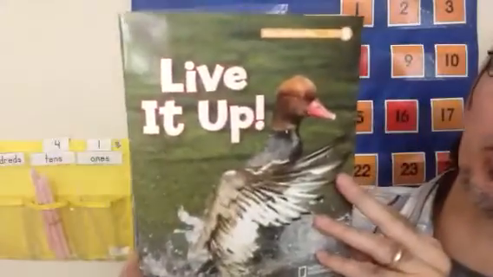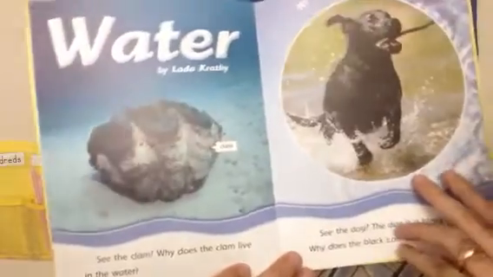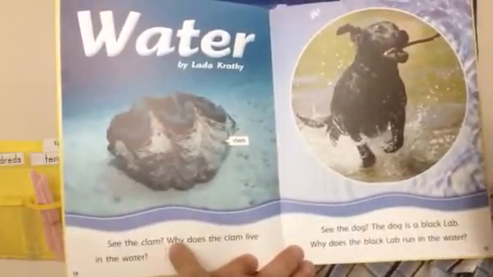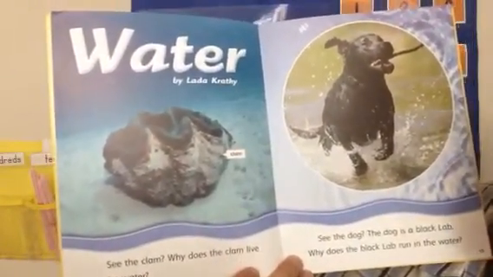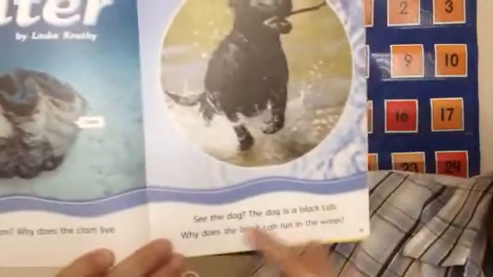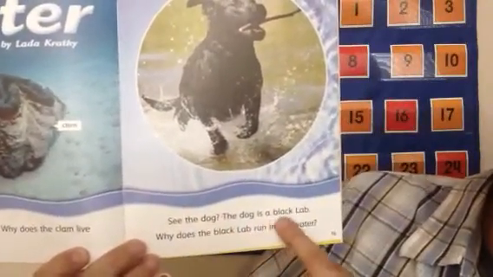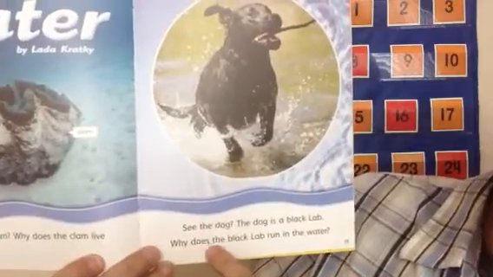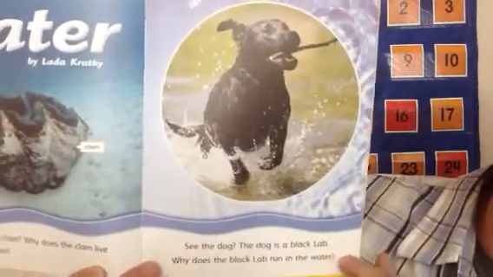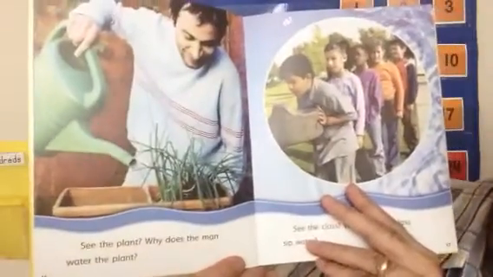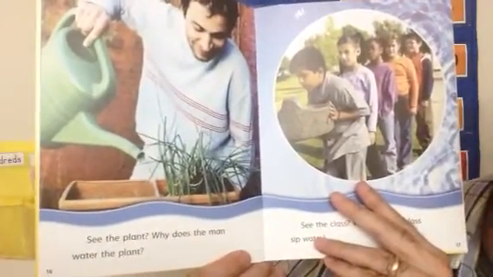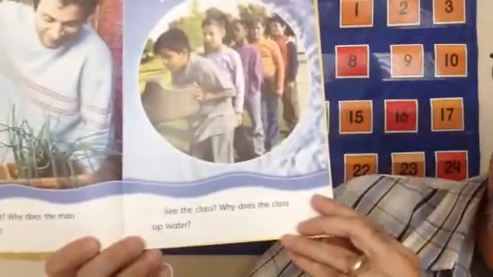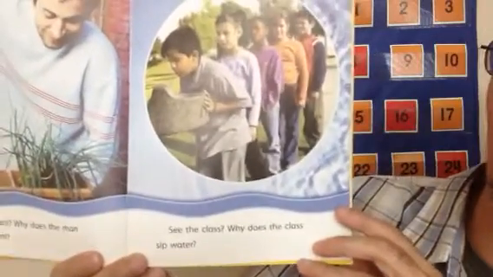This is from Live It Up. It is on page 14. It's called Water, and it's by Lotta Kratky. See the clam? Why does the clam live in the water? See the dog? The dog is a black lab. Why does the black lab run in the water? See the plant? Why does the man water the plant? See the class? Why does the class sip water?